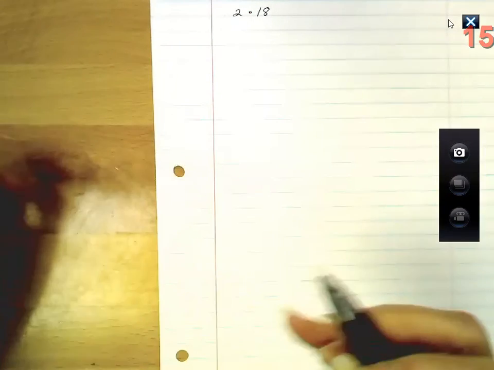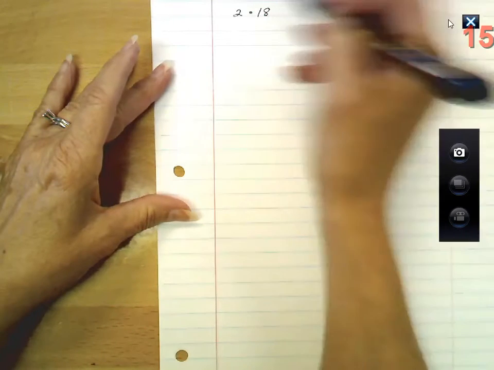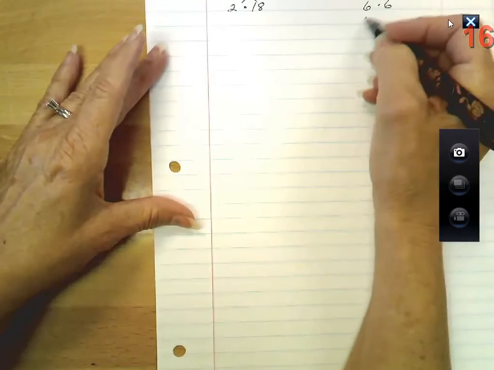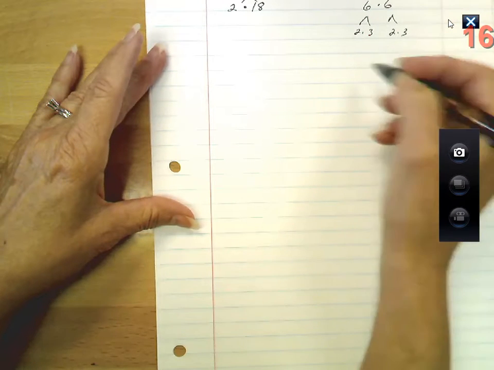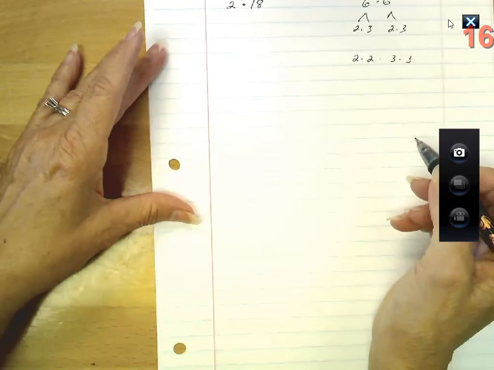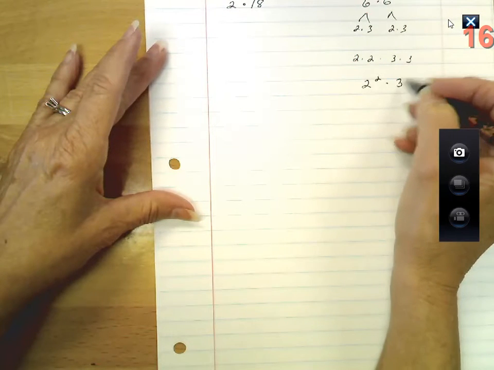Is that right? Others might say 6 times 6. I would probably see that first, and then I would do 2 times 3 and 2 times 3. So I've got 2 times 2 times 3 times 3. So I've got 2 2's and 2 3's.